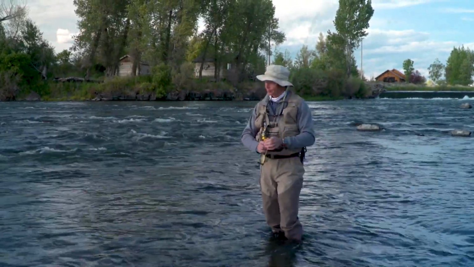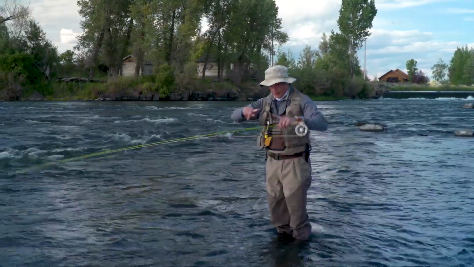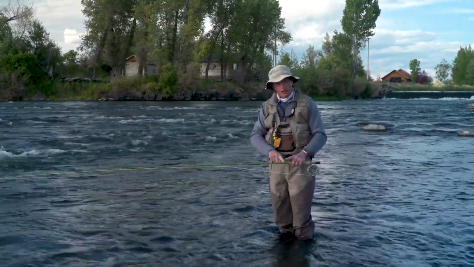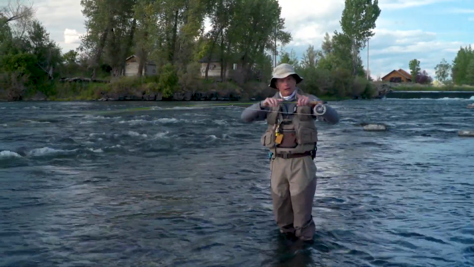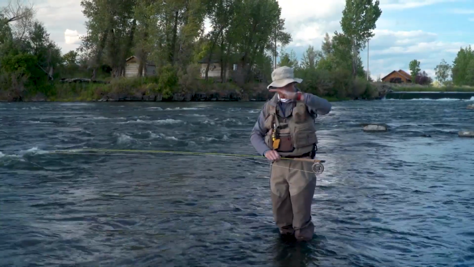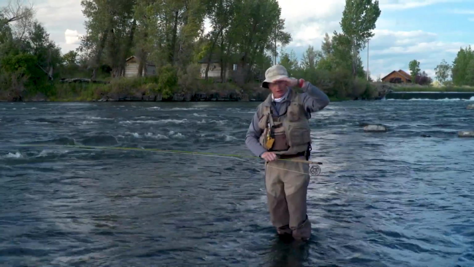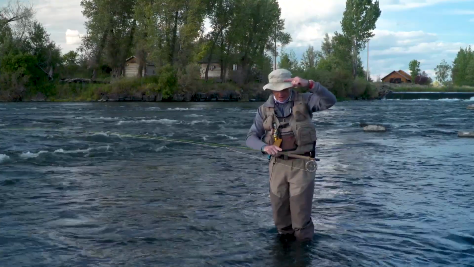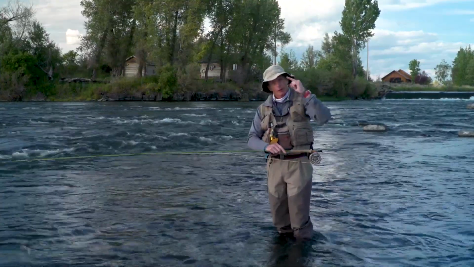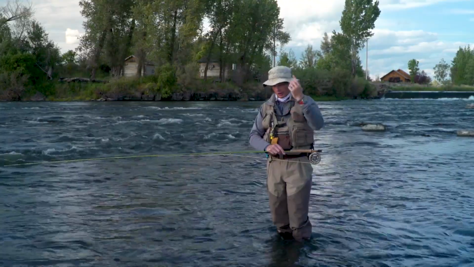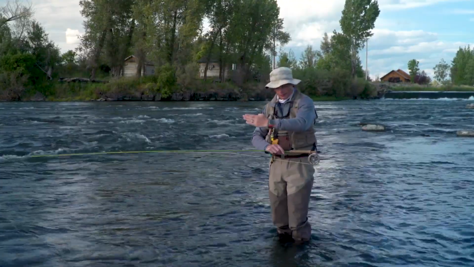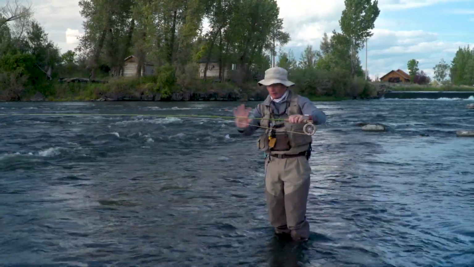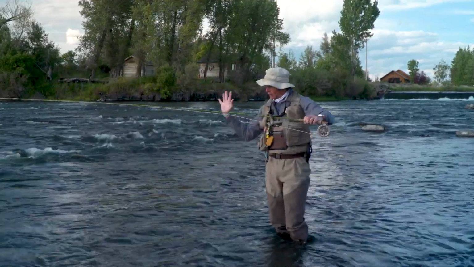Let me explain something. When you imagine the current, I want you to imagine it as a cube, a block. The current isn't just on the surface, the current is from the bottom of the water to the surface of the water. There's current underneath and there's current on top. And why that's important is that when you cast across a current at this kind of angle, imagine my rod's a fly line, and all the current's pushing here.